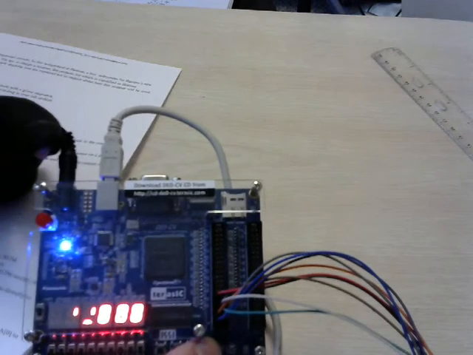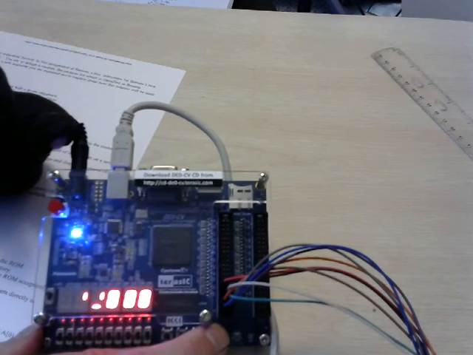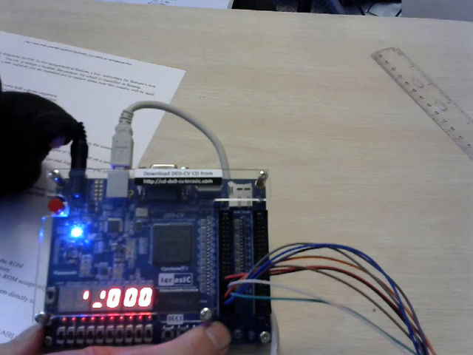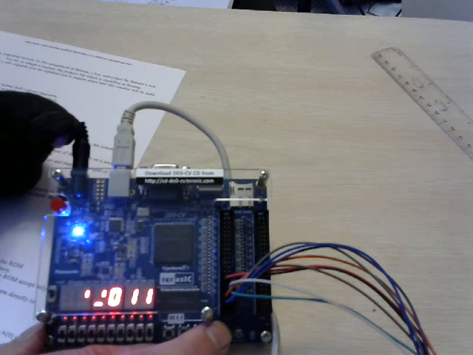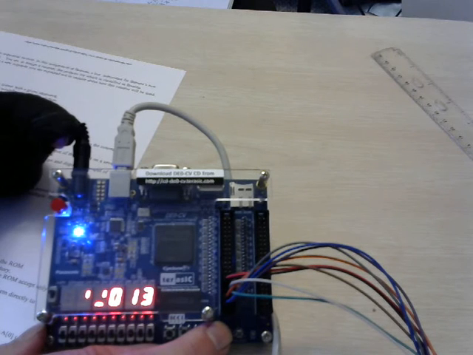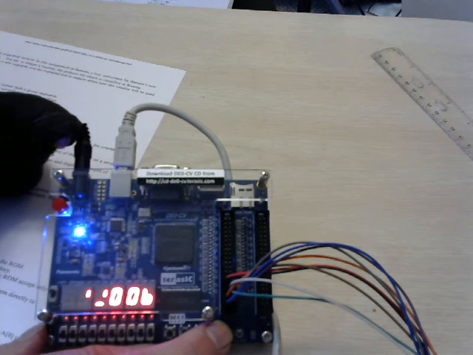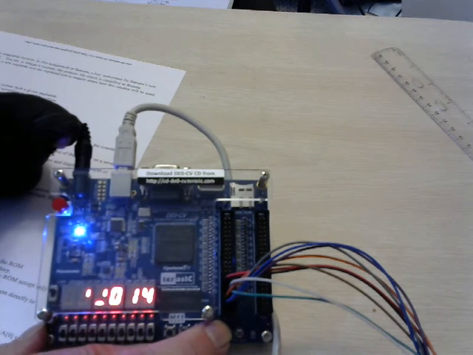Okay, we're sitting at pre-0. Okay, now we're at 0, 9, 11, 12, 13, 7, 6, 5, 14, and 2. And back to 0, of course.